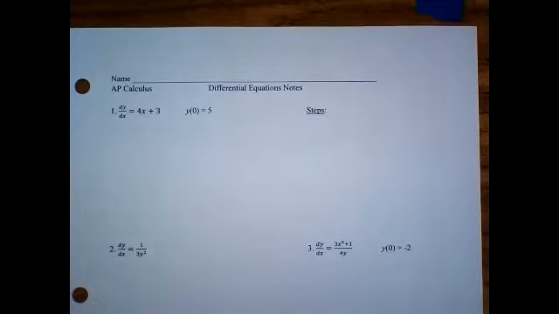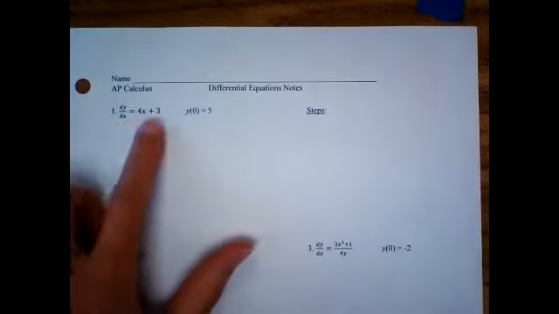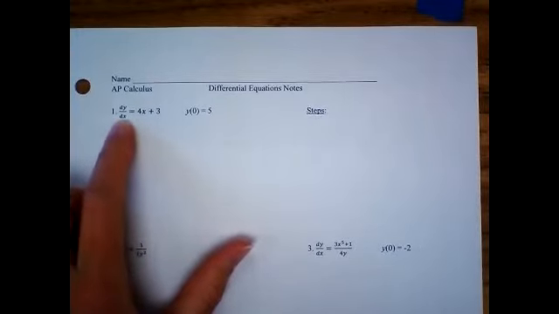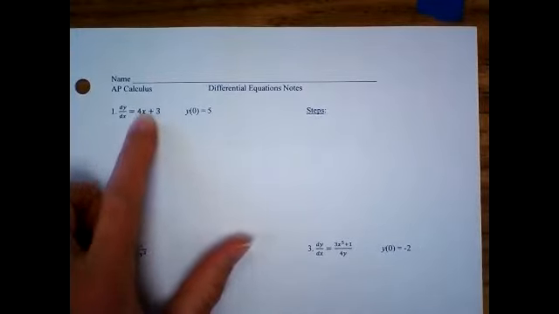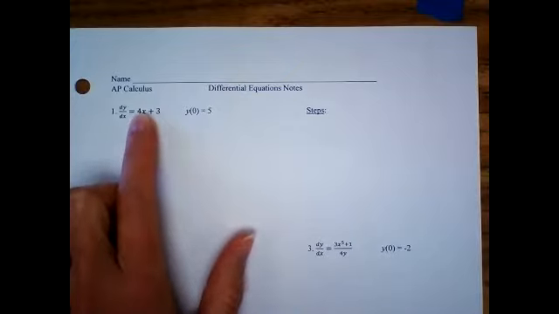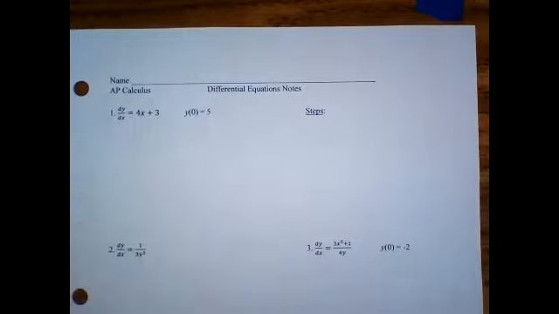So when you're given a differential equation, it's an equation in terms of a derivative. You're given dy/dx equals something, and what you need to do is go backwards to find the original function. Essentially, you're just doing an antiderivative. I made this really simple one first for us to look at.